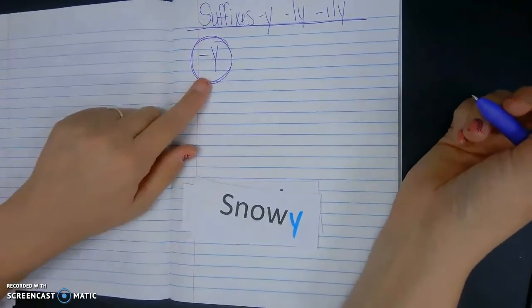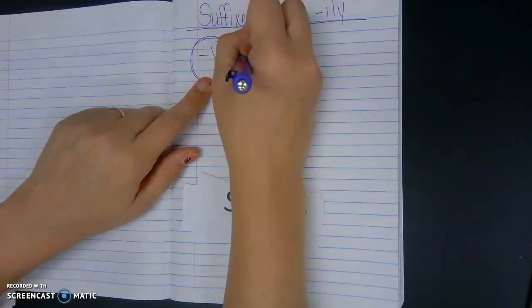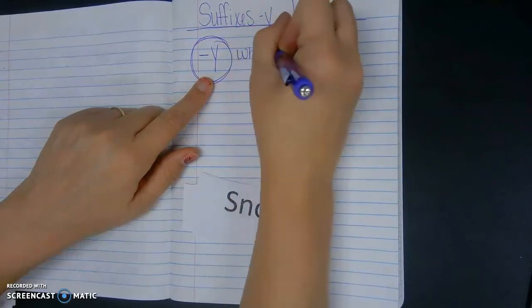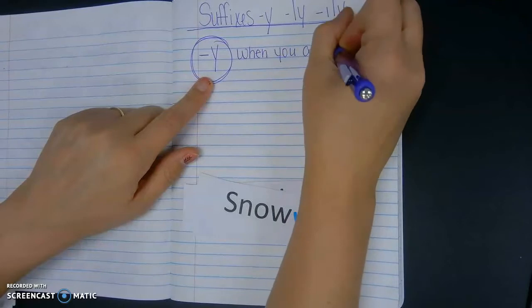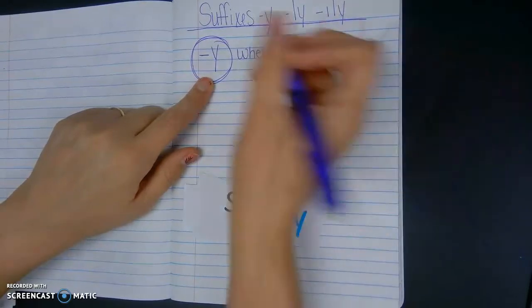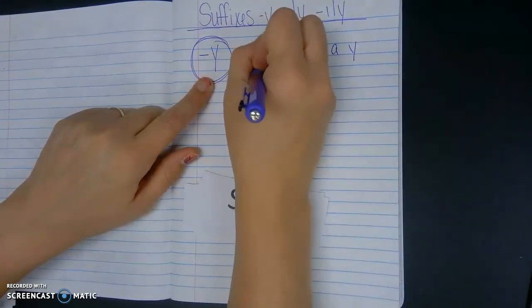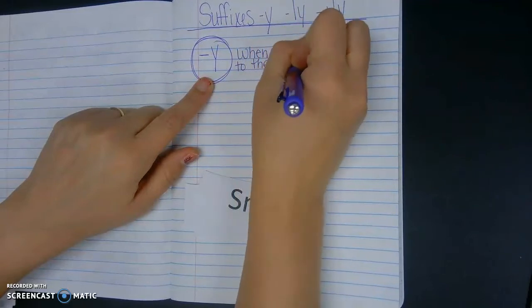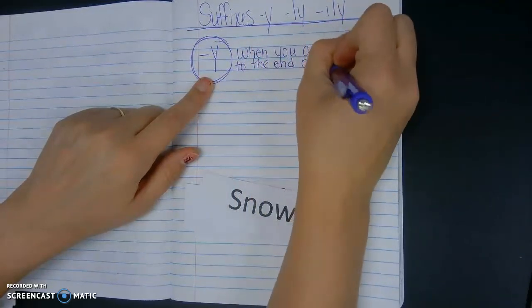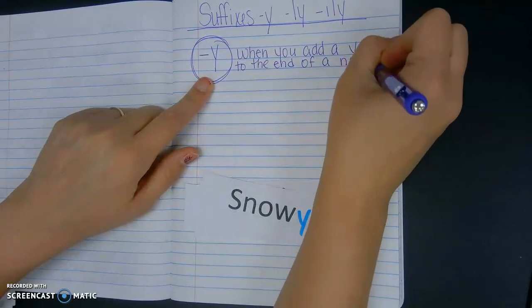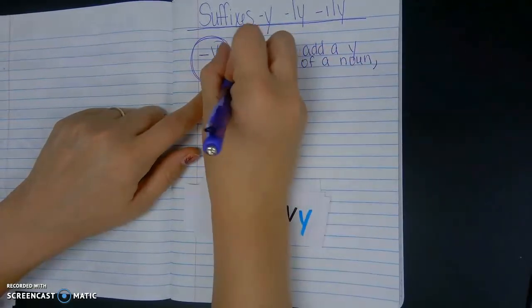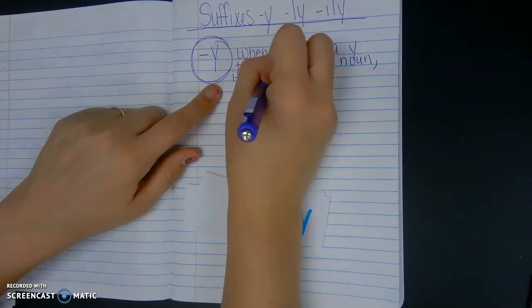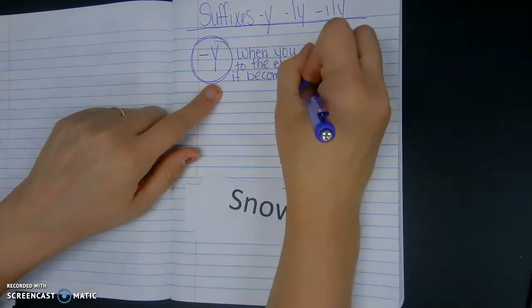For the suffix Y, when you add a Y to the end of a noun, comma, it becomes an adjective.